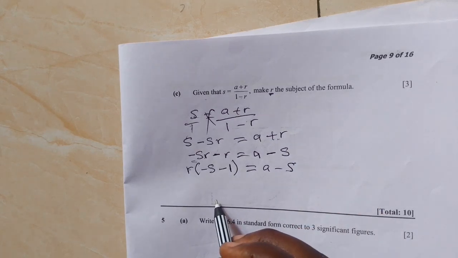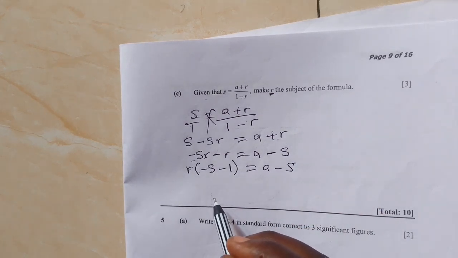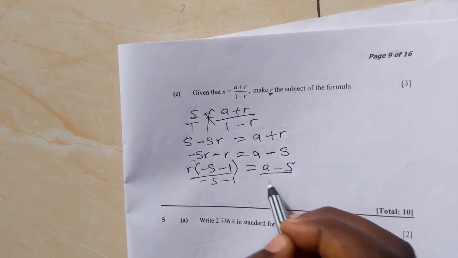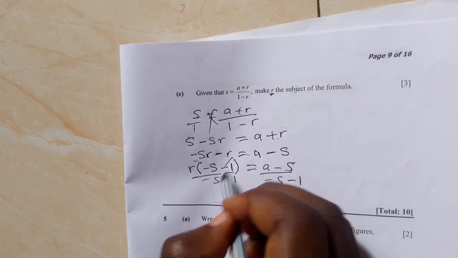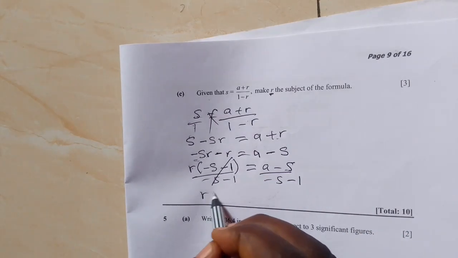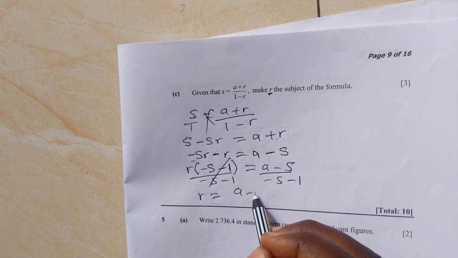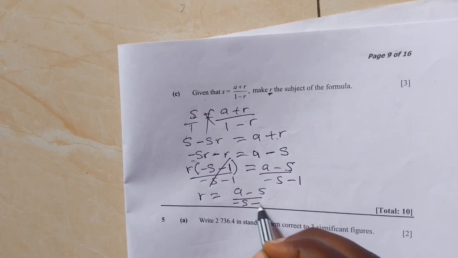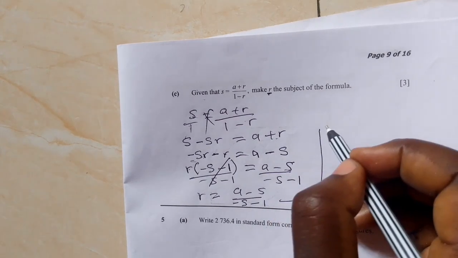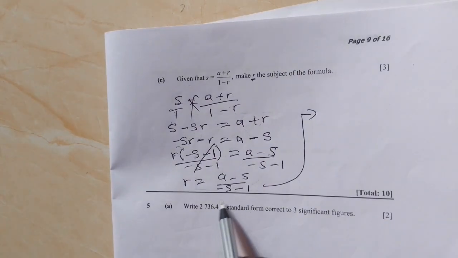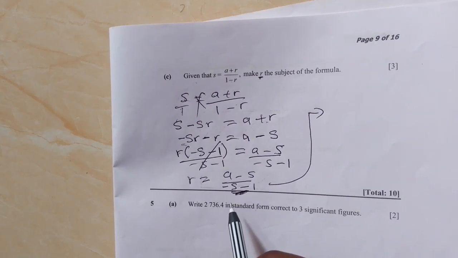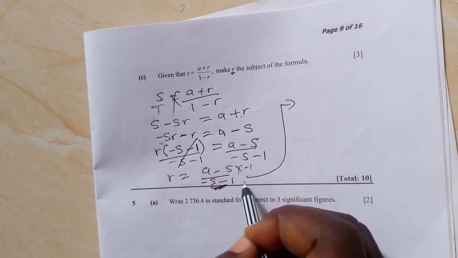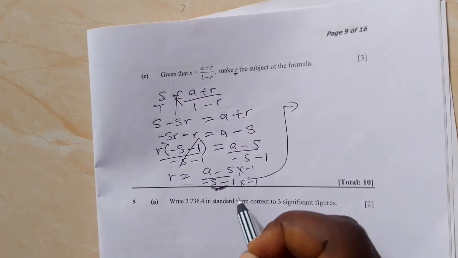Alright, so what you do, you divide both sides by negative s minus 1. So over negative s minus 1 over negative s minus 1. Okay, when you cancel this, you have r is equal to a minus s over negative s minus 1. Okay, so this is the answer actually, but if you want to avoid these negative signs, you can multiply by negative 1 by negative 1. Okay, take note of that.